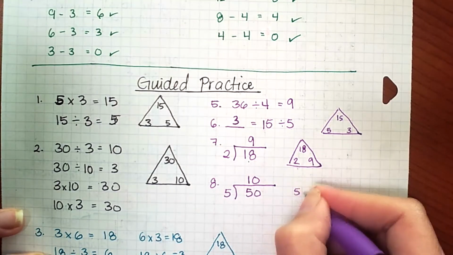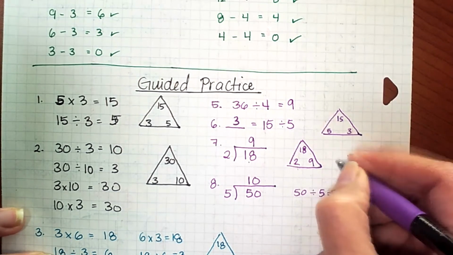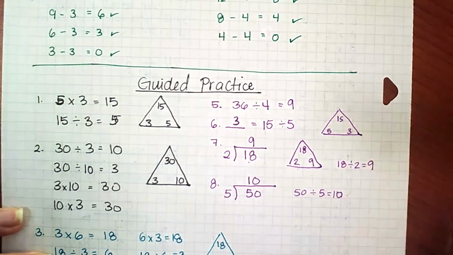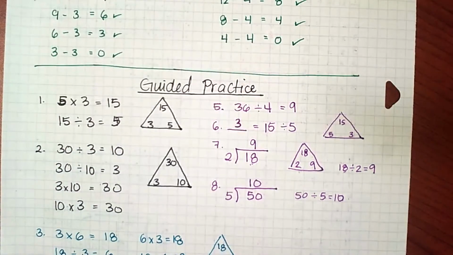You can also write it this way if you like. Same thing with this one, you can write it out. These are the same thing. This and this are the same thing. It's just a different way to write it.